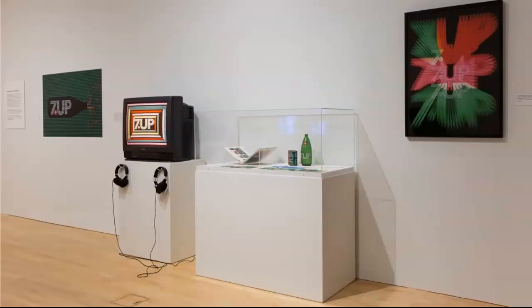You have a bottle and a can from two different collections at the University of Illinois, Chicago. You have a magazine, the Idea magazine, showcasing more aspects of this campaign, as well as two different facsimiles of two of their projects for 7-Up, a billboard project at the far left, and then a light experiment with light on the far right.